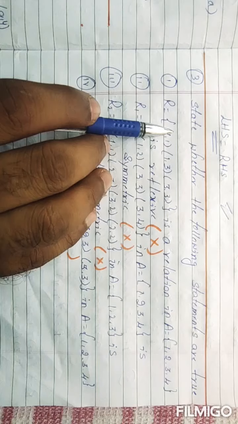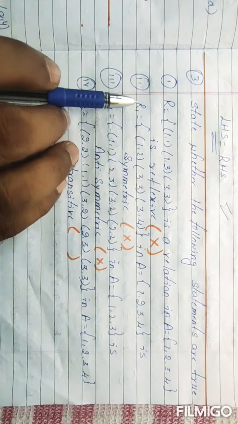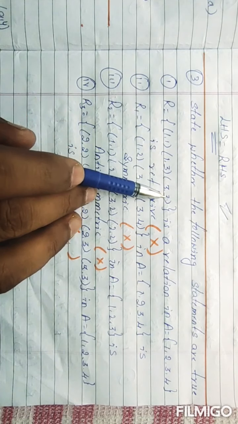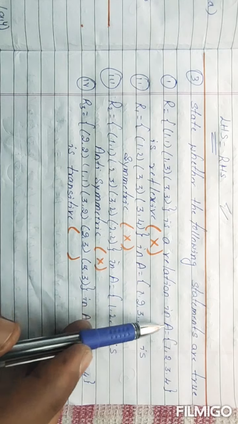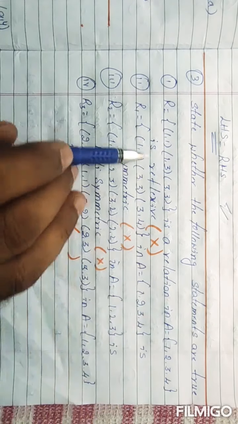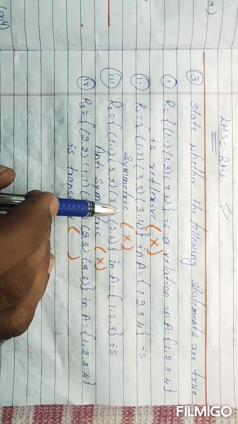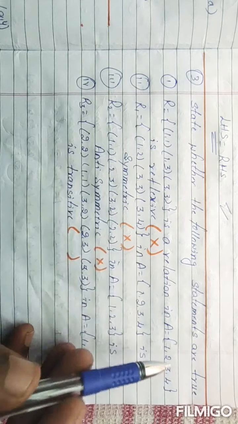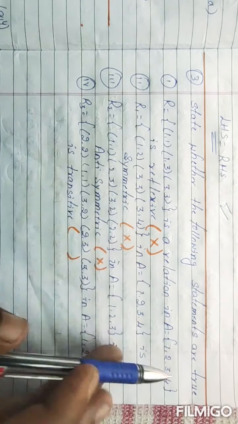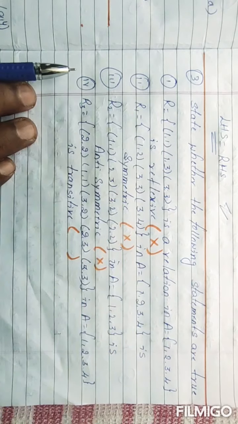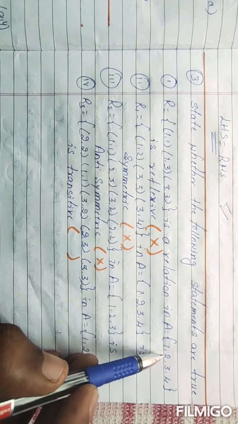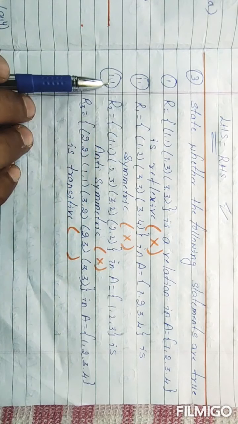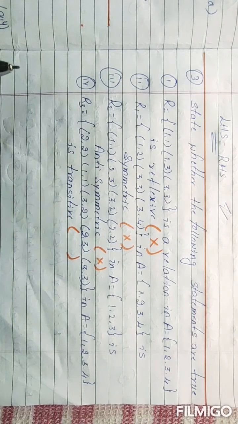Next, state whether the following statements are true or false. R = {(1,1),(1,3),(3,3)} is a relation in set A = {1,2,3,4}, is reflexive. What is the reflexive condition? (a, a) belongs to R for every a in A. But here (1,1) is there, (2,2) not there, (3,3) is there, (4,4) not there. So (2,2) does not exist, (4,4) not exist. Then it is not reflexive.